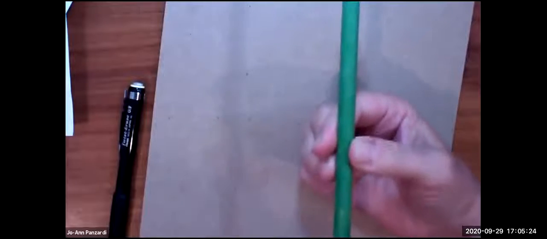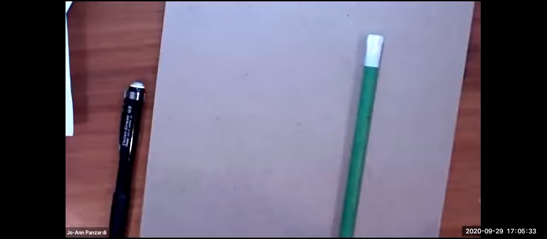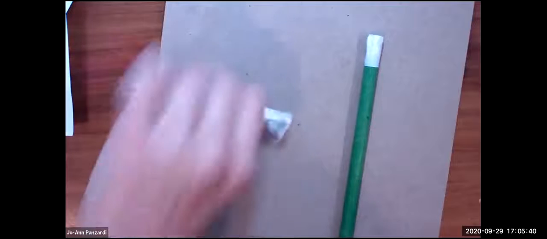So here's a line. My green Tinker Toys is a line. And I have it sitting on a plane. And here is my force. See the arrow?